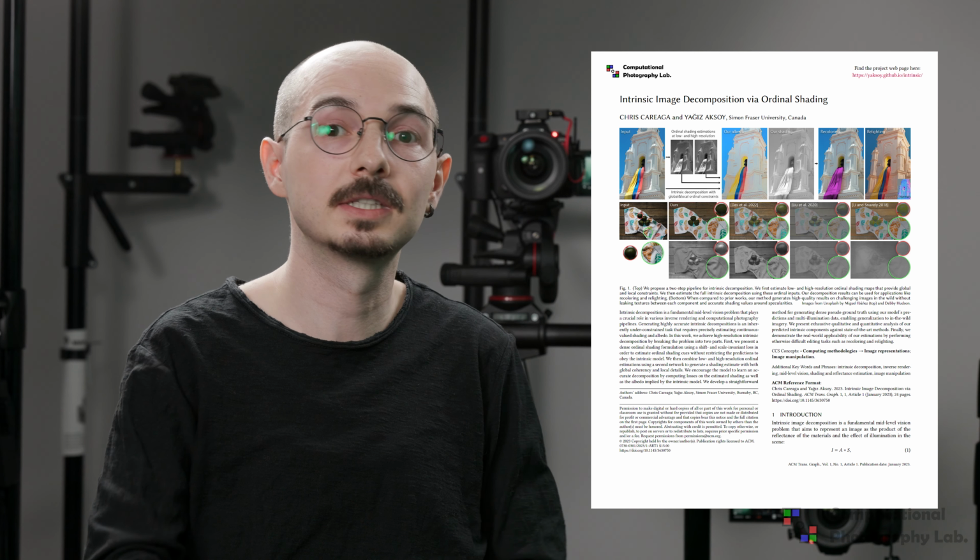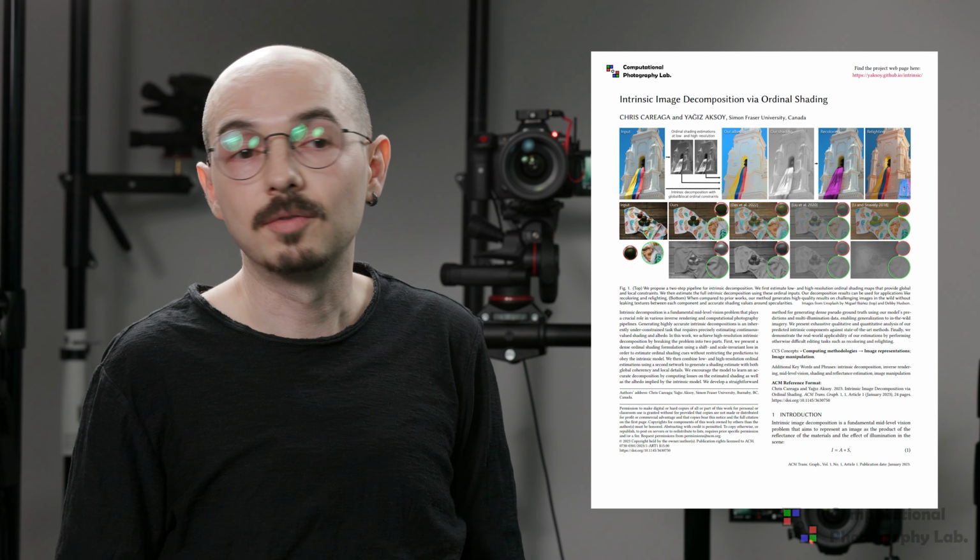Making the computer understand what part of the darkness or brightness is coming from light and what part is actually coming from the surface material is a challenge that we have been after for around 3 decades. Our recent Transactions on Graphics paper is actually the first one to bring in this understanding to the AI world for any photograph that you can think of.